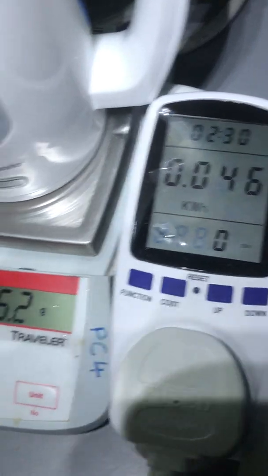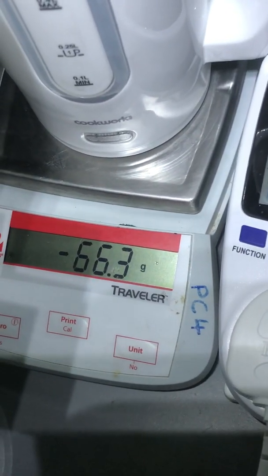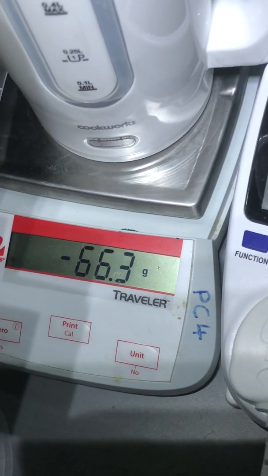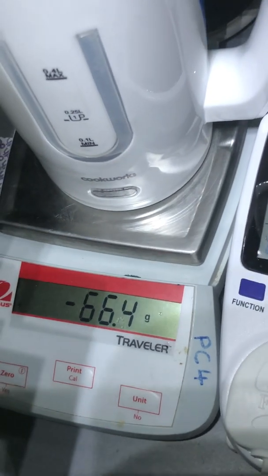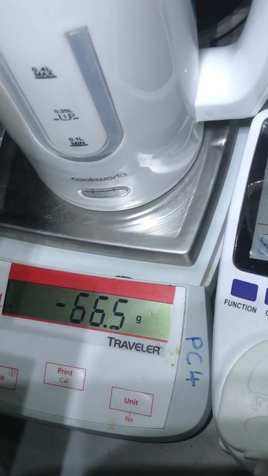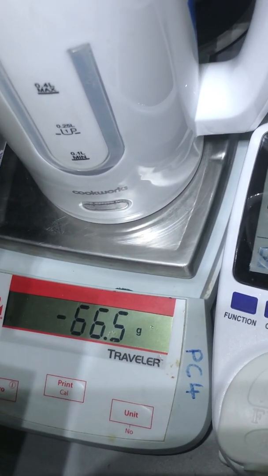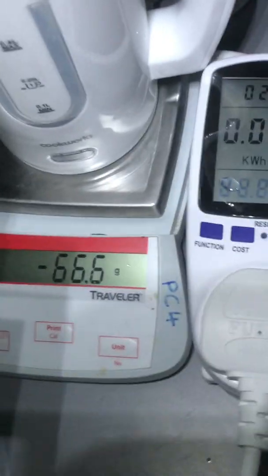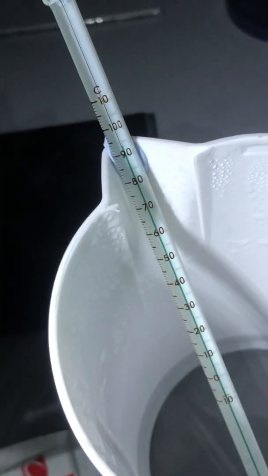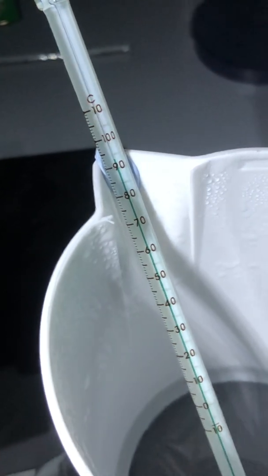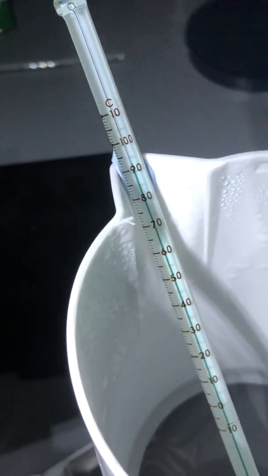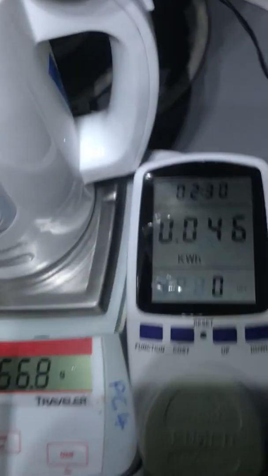So you might want to do a correction there. And it's still creeping up as a bit more vapor comes off, but we vaporized about 66 grams. And you can see the temperature's dropping again now, but it did stay about 105, although we didn't quite manage to monitor that effectively.